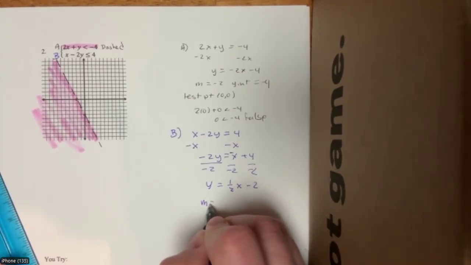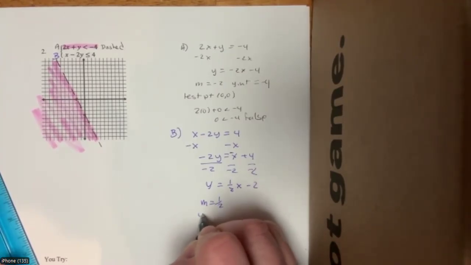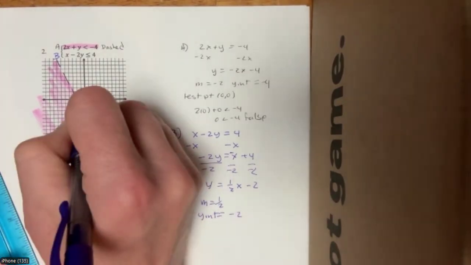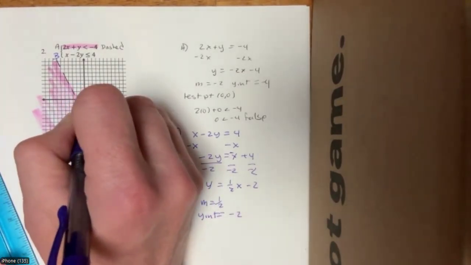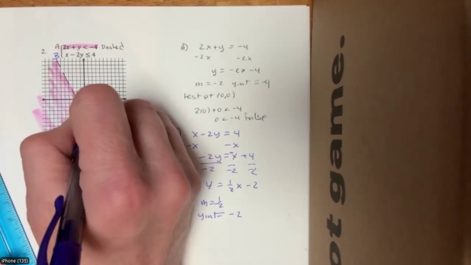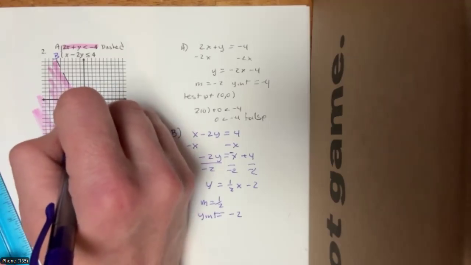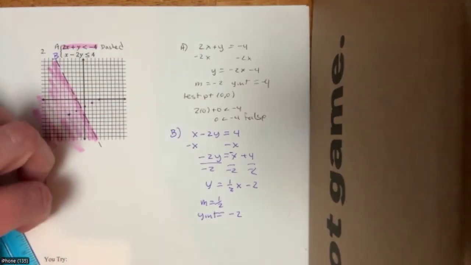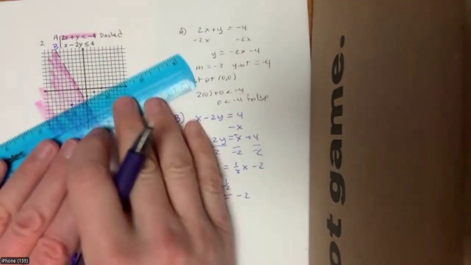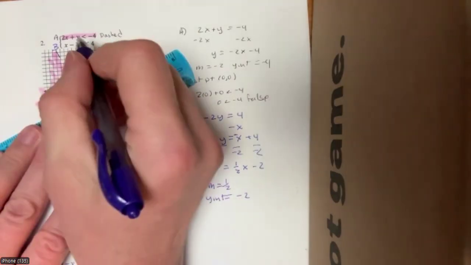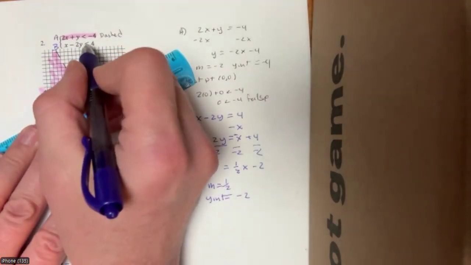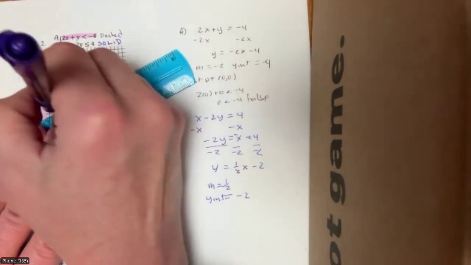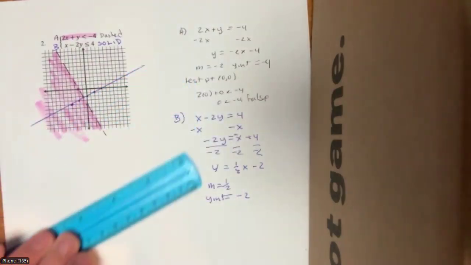So the slope is 1/2 and the y-intercept is -2. So the y-intercept is -2 and the slope is 1/2. Up 1, right 2, up 1, right 2, down 1, left 2, down 1, left 2. And I'm ready to graph this line. Let's go up here and decide if it's solid or dashed. There's an equal bar underneath, so that's solid, meaning included. So I graph this with a solid line.